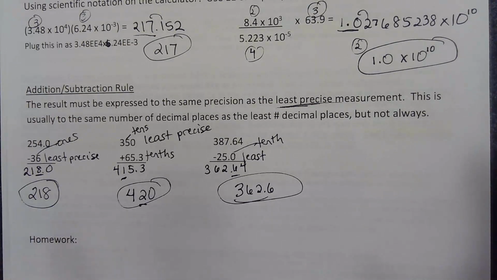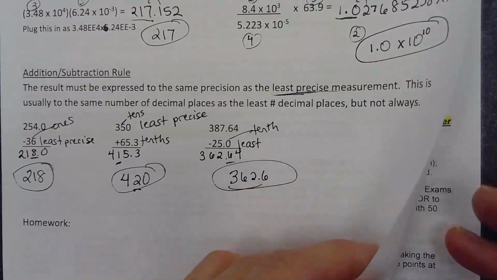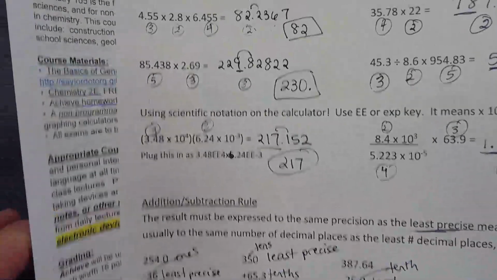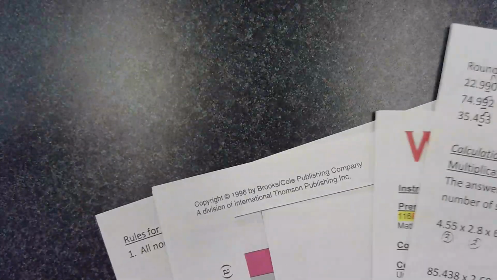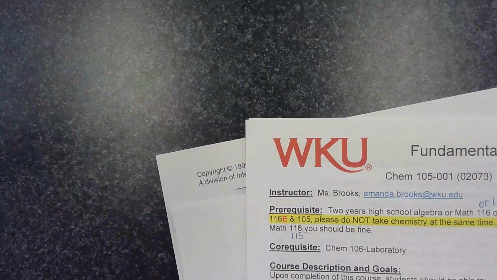All right, now then, homework just means hopefully you've started your homework. That's just kind of a reminder. Let's flip to day 2. Let's keep going. This is from day 1 notes, day 2 notes. Hopefully you printed those out. So let's keep going. We're still doing significant figures.